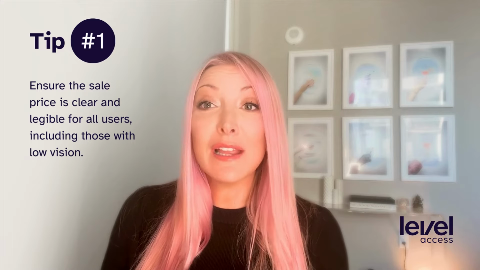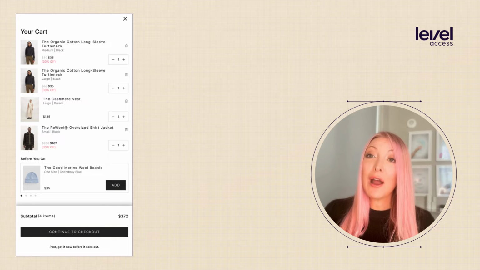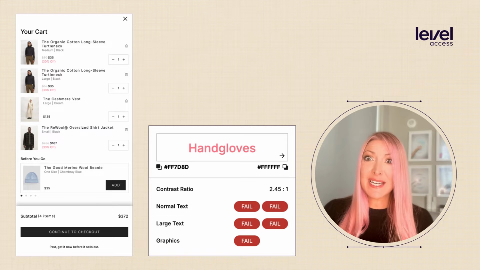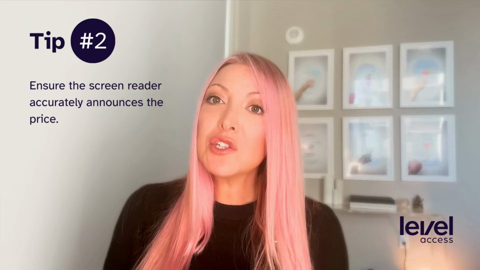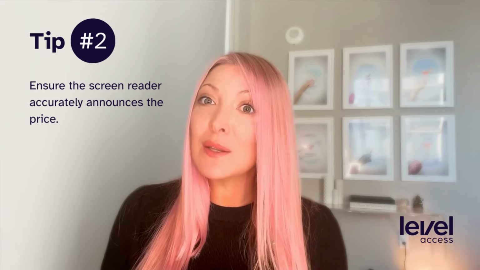is clear and legible, especially for low vision users. In this example, I'm making sure the sale text in red passes minimum contrast. Yikes, it doesn't. Let's fix that. That's much better. Tip number 2, let's also make sure that the screen reader accurately announces the price.